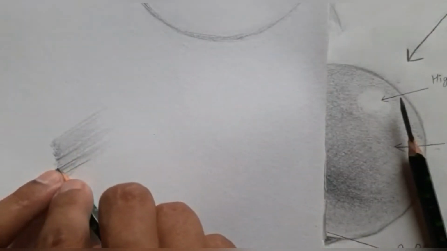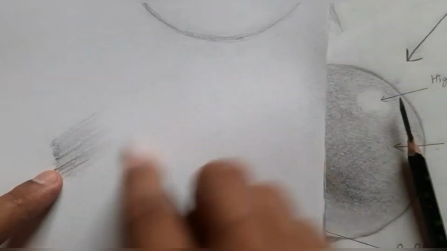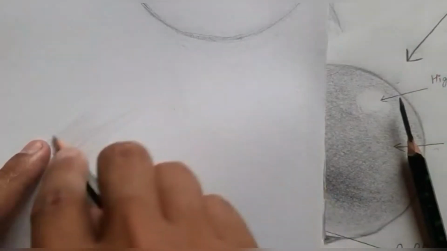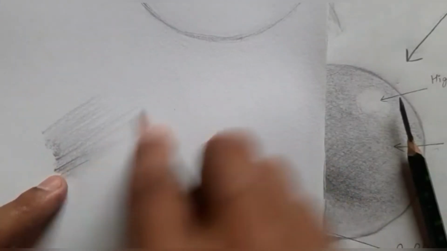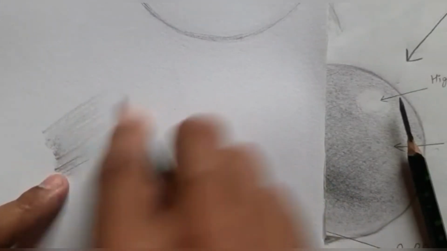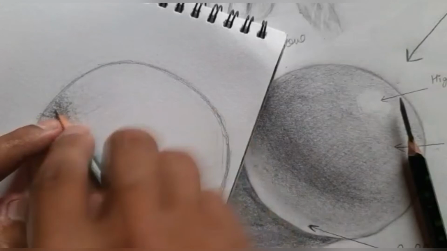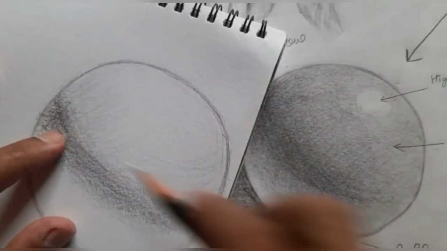Start with pressure and keep releasing the pressure, but in a very fast way. Do not do like this. No, very fast. These are quick strokes. These are very smooth strokes. I use this technique a lot in comic art also. I will introduce it a little. And now I'm going to apply this. I am creating half tones or mid tones.